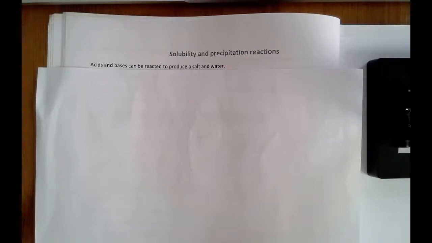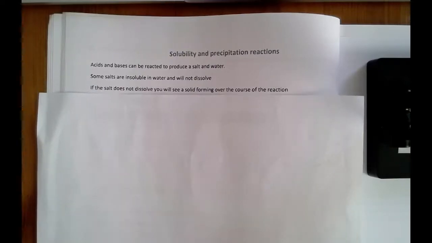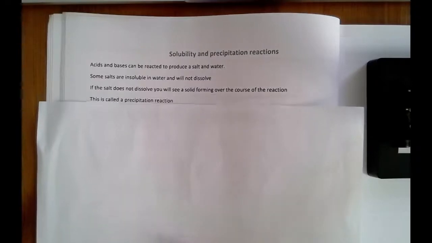So when you form the salt, it is dissolved in water, and then we had to separate it from the water using crystallization. However, some salts are not soluble in water. Some salts will not dissolve. And if you form a salt that won't dissolve, then you're going to see a solid forming over the course of the reaction. So if you had an acid and a base, you reacted them together to form a salt, and that salt didn't dissolve in water, then over the course of the reaction you would see that solid begin to form. And this is called a precipitation reaction.